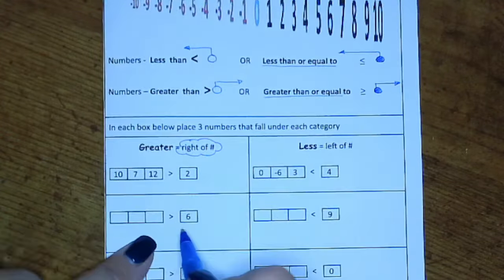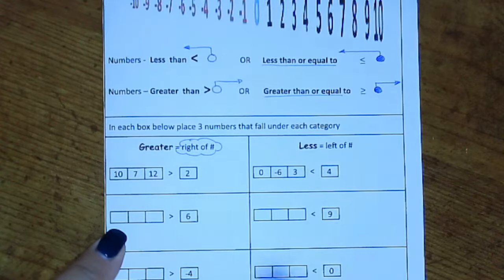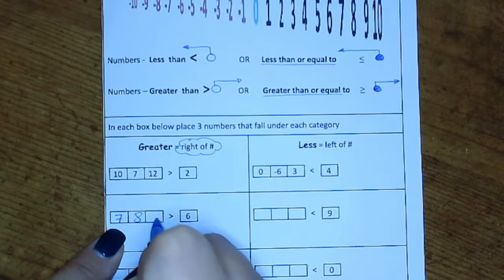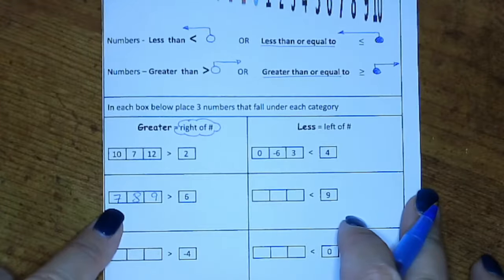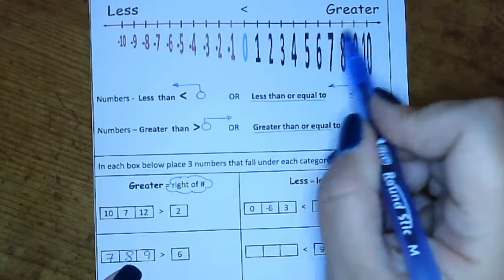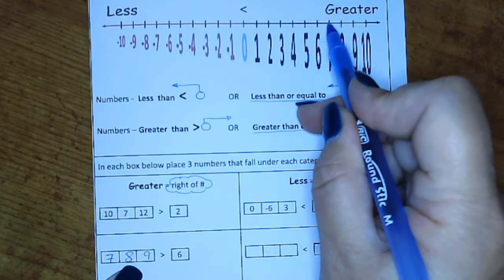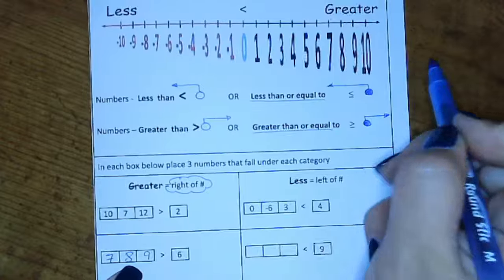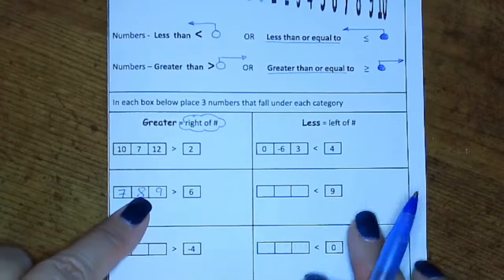So let's see what three numbers could be greater than 6. You can go in order. 7 is greater than 6. 8 is greater than 6. 9 is greater than 6. It's important to notice they are to the right of 6. So they grow to the right. So 6, and then to the right, numbers grow: 7, 8, 9, 10, hundreds and thousands, all the way to infinity.